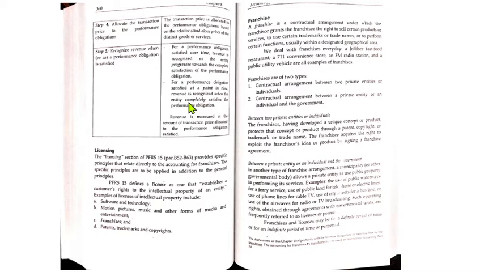So let us go through some terminologies for us to be familiar. When we say licensing, as identified under PFRS 15, it provides specific principles that relate directly to the accounting for franchises. The specific principles are to be applied in addition to the general principles. PFRS 15 defines a license as one that establishes a customer's rights to the intellectual property of an entity. So it is the general term under the umbrella of the definition of license.